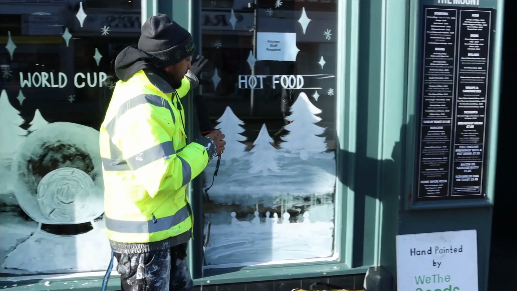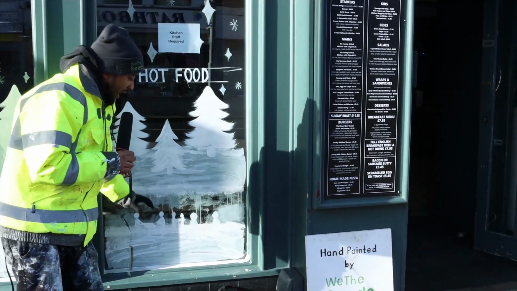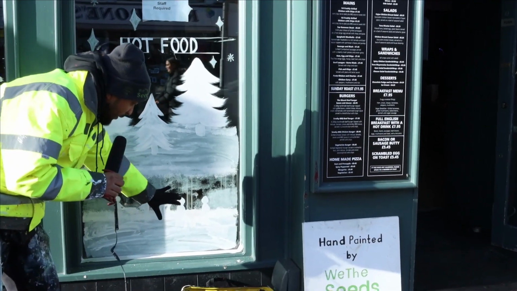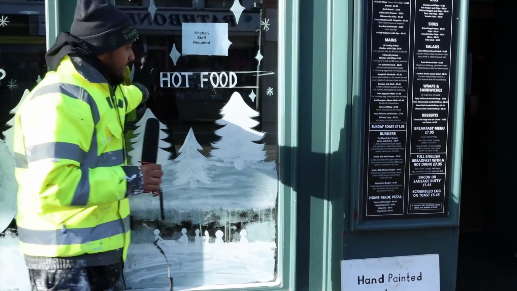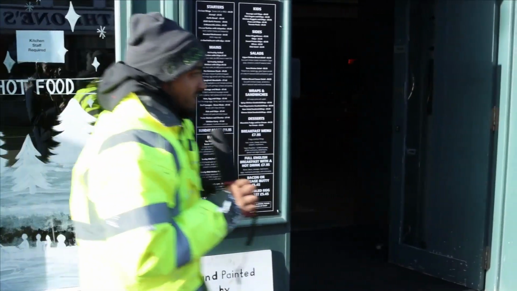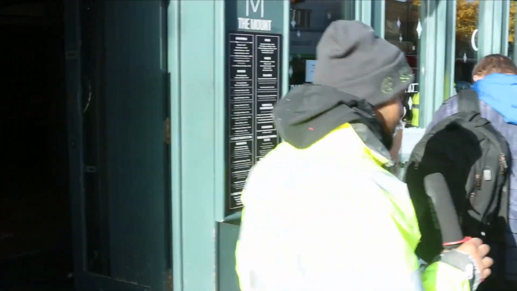On the third window we have hot food. We have little characters of people enjoying hot food on tables and chairs outside. So that's there. Have sparkles and stars in the sky. Let's move over to this side.